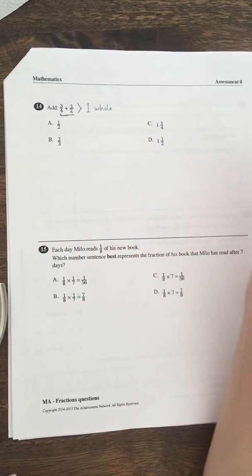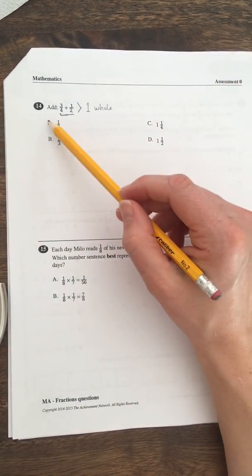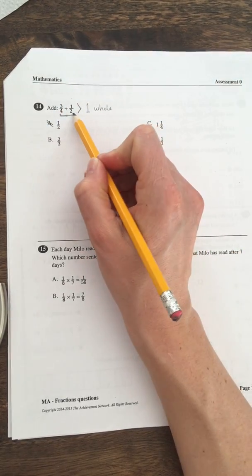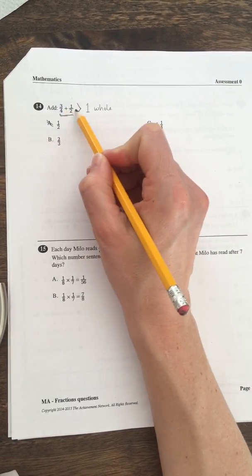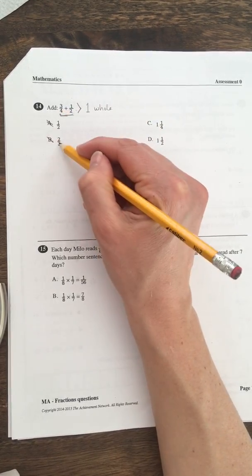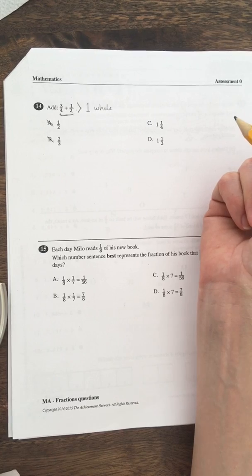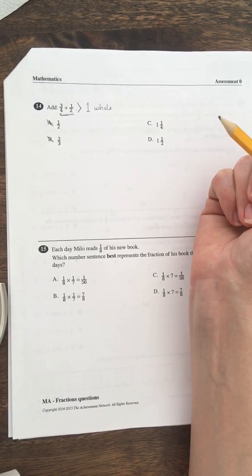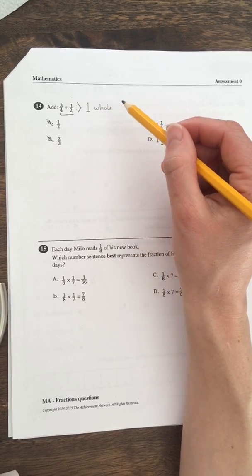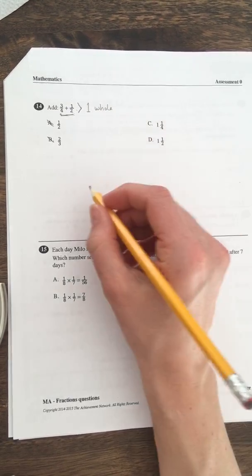So that way I can kind of check. And actually that means that I can already cross off 2 answers. It shouldn't be 1/2. That doesn't make any sense anyway, right? If I am adding something to 1/2, it couldn't be that. It shouldn't be 2/3. 3/4 is already bigger than 2/3. So those are 2 that I can kind of cross off right away. And I know it'll probably be between 1 whole and 2 wholes, so both of these are still possible.